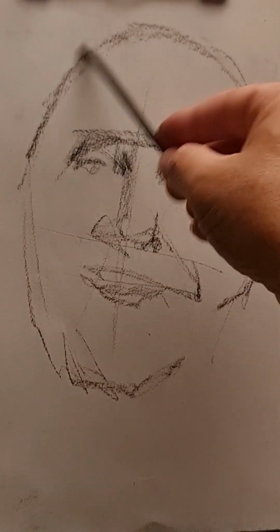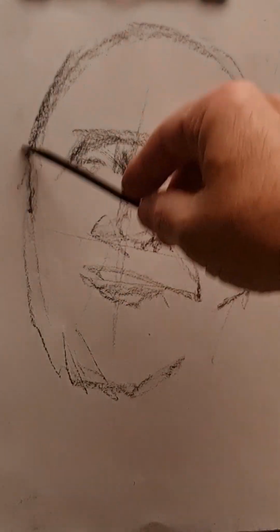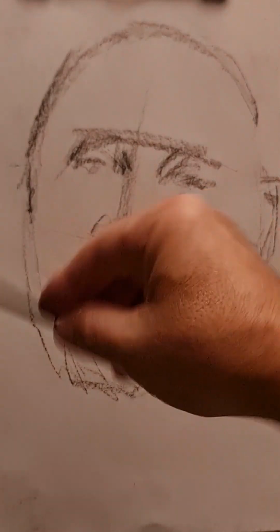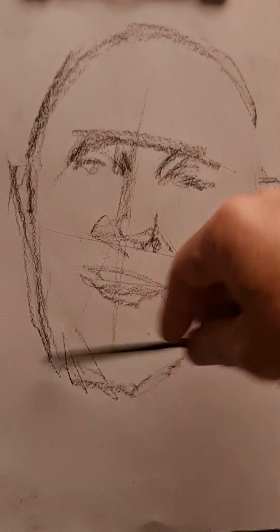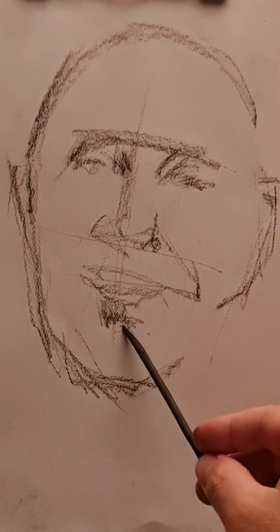And then you have the head, ear, which is right at the end of the eye. And then side of the face, chin area, chin, the mouth, lips forward.